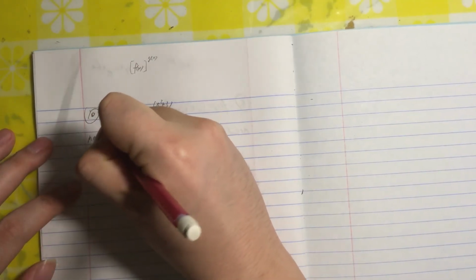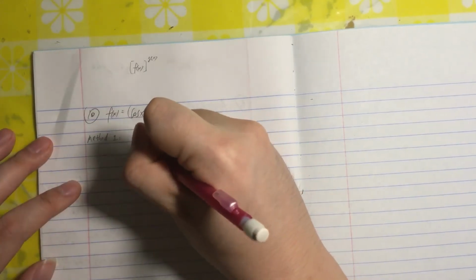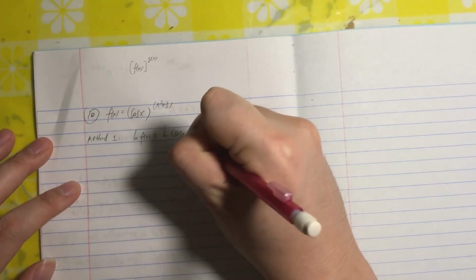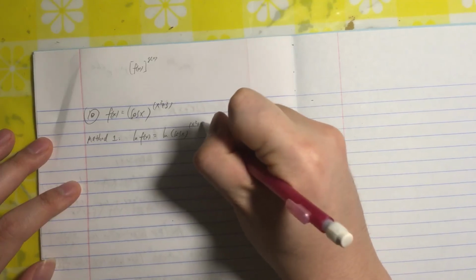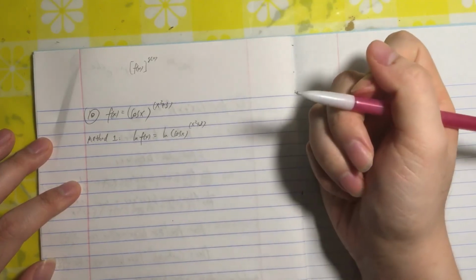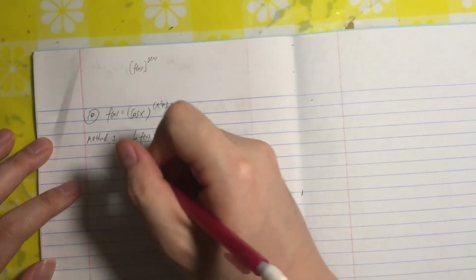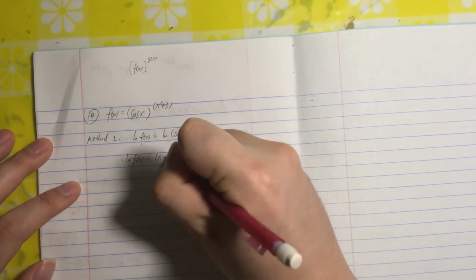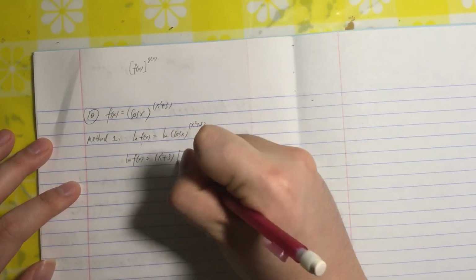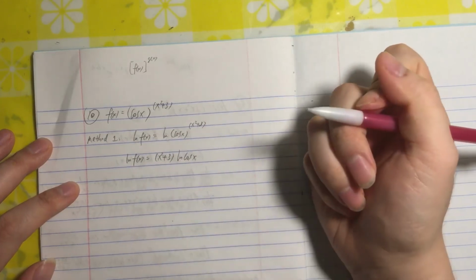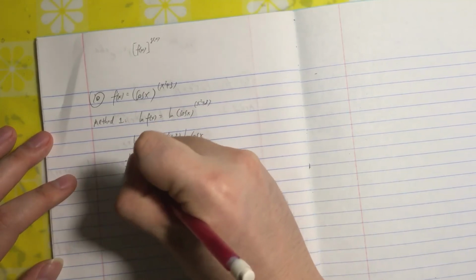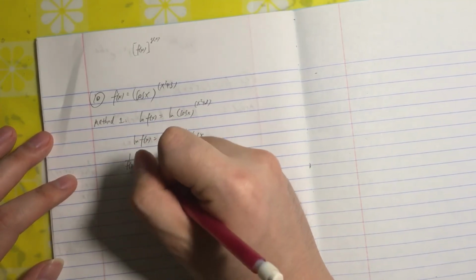First method, I first of all apply Ln to both sides. I get Ln of f of x equal to Ln of cosine of x to the power of x squared plus 3. Then, by the law of logarithm, we can bring exponent to the front. We get Ln of f of x equal to x squared plus 3 times Ln of cosine x. Next, take derivative on both sides. On the left side, I get 1 over f of x times the derivative of f of x.